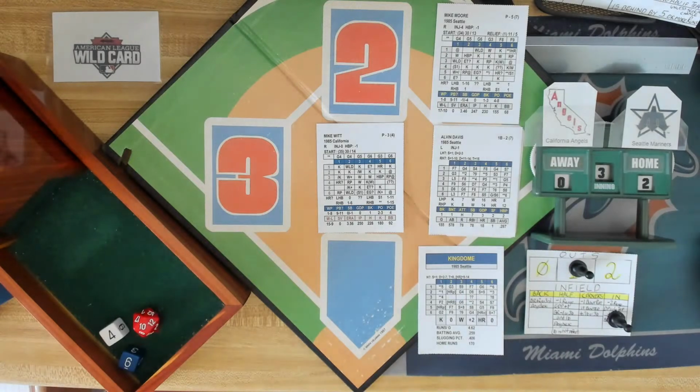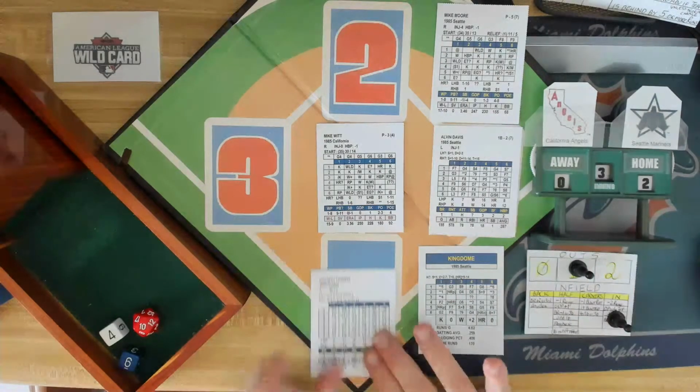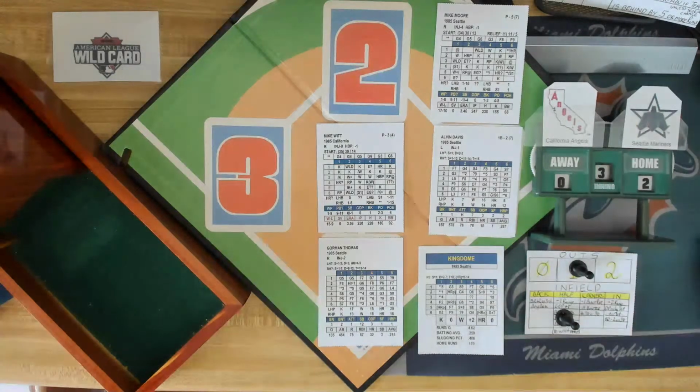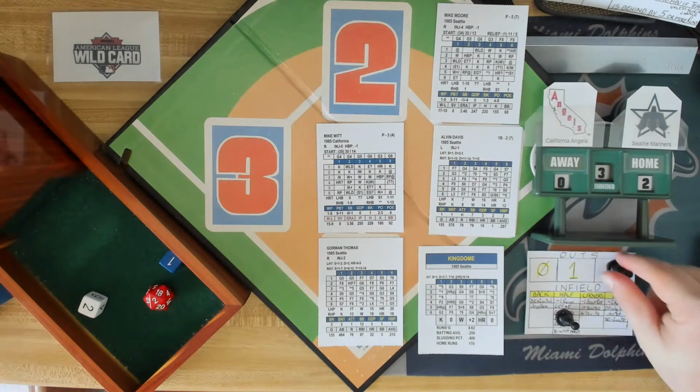So Davis now at first on a single. And here's Gorman Thomas. Thomas had an RBI double his last time up. So now the infield will be halfway. 2-0 Mariners. Checking a strat. 20. Witt throws to first. Not in time. Davis barely gets back on a 5. Nice move by Witt, but Davis gets back. Witt will pitch. 1-2. Strikeout chance. 2. Got him. Struck out Thomas. And that is strikeout number 2 for Witt, 2 outs.